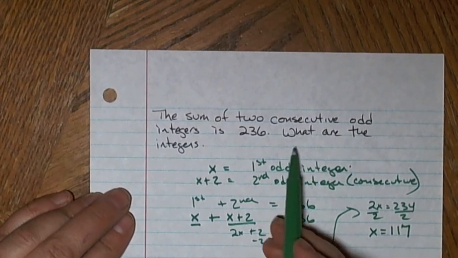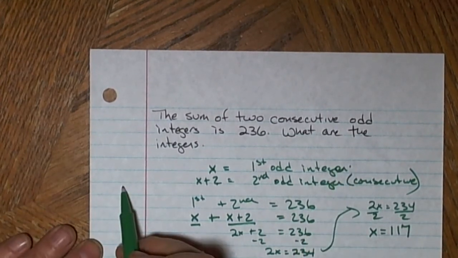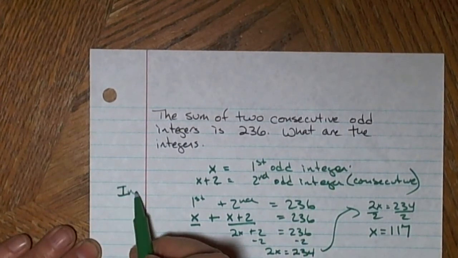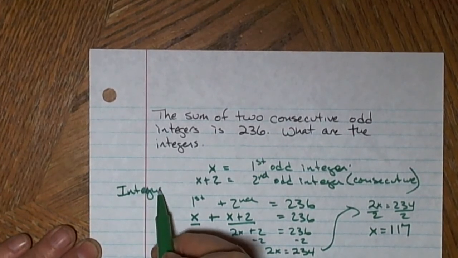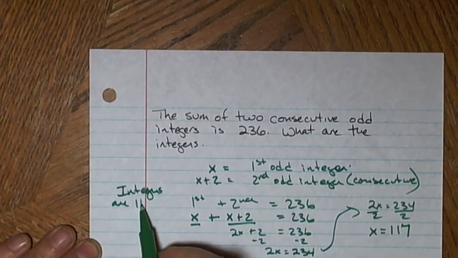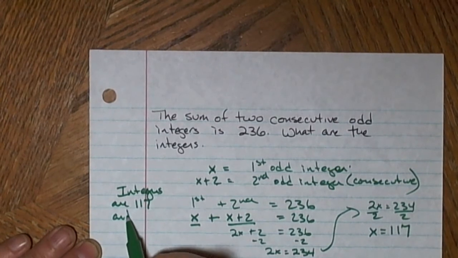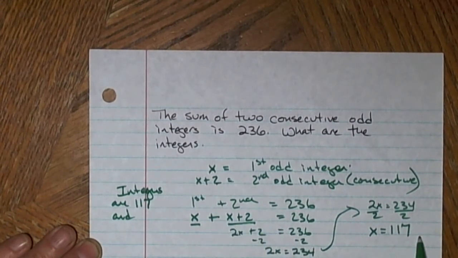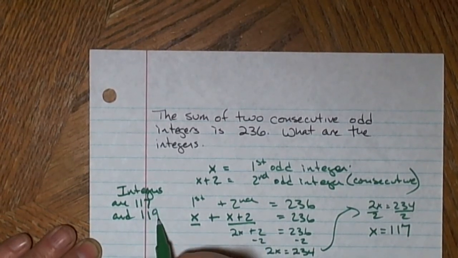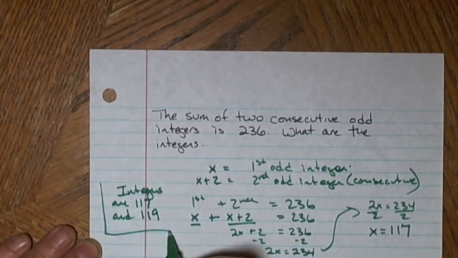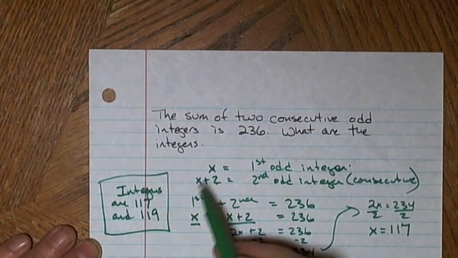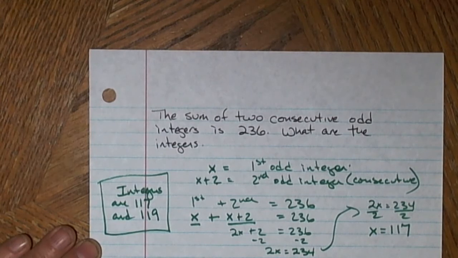So the question is, what are the integers? The integers are 117, and the second one was 2 more than that, 119. And those are indeed consecutive odd integers, and I can double check that the sum of those is 236.